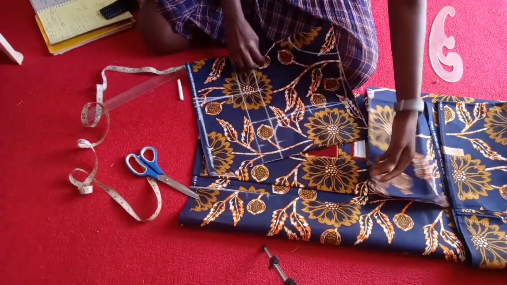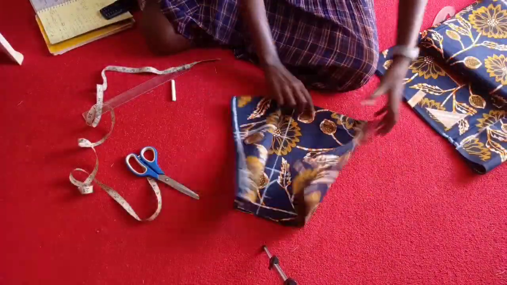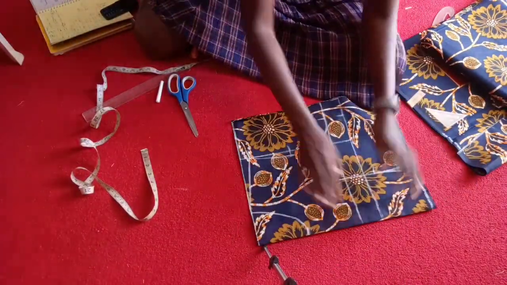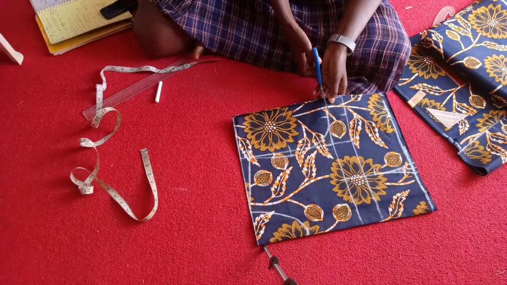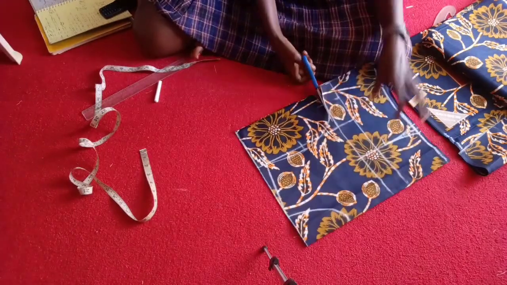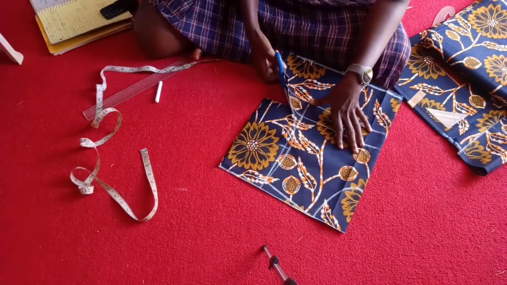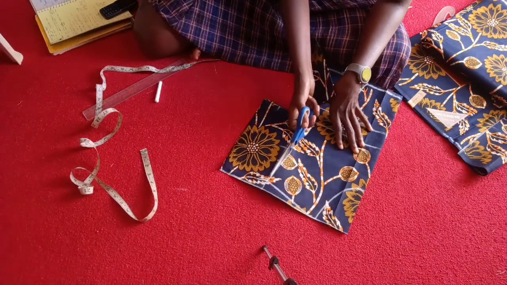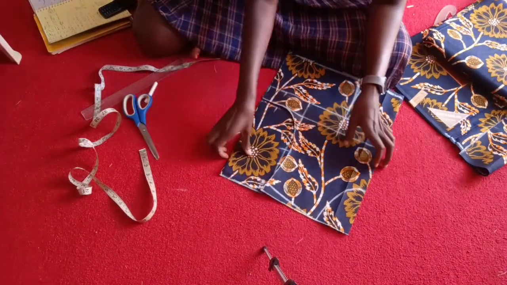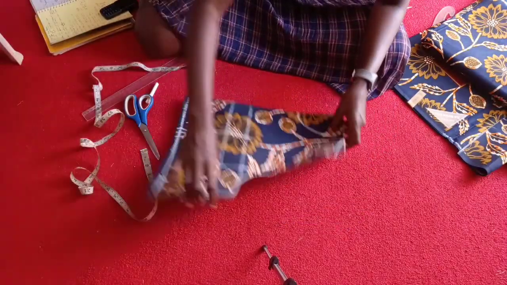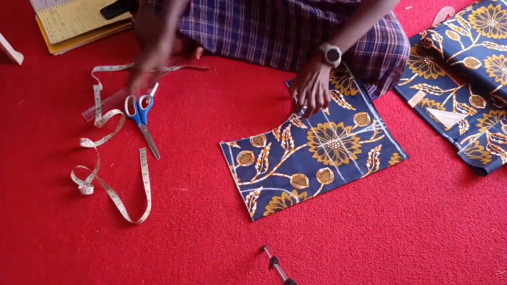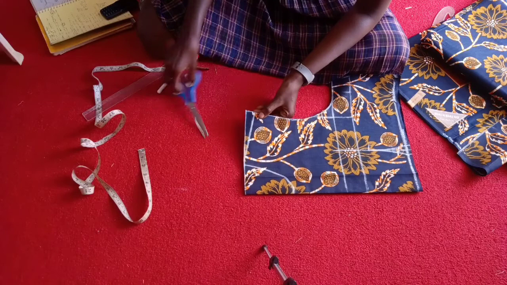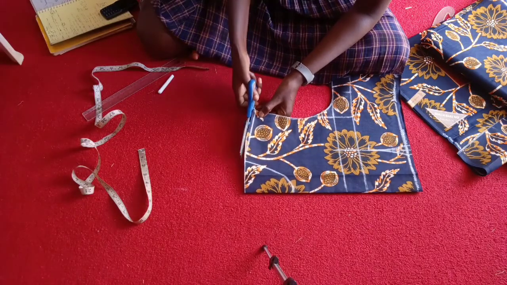So yeah, that's my front panel. I'm still cutting it out. I didn't add seam allowance at the top, at the shoulder. I forgot to do that, but it's optional. It depends. And sometimes I don't like to add it if I want the outfit to be fitted. So there I just cut out the armhole. As you can see, it's really well curved. So yeah, I'm just cutting out the shoulder part.